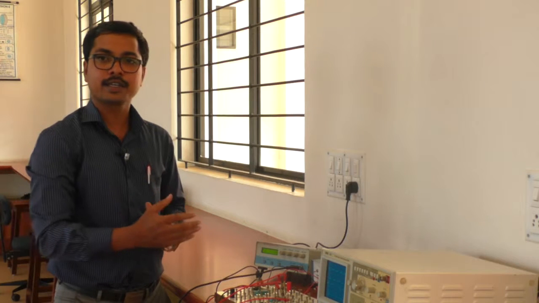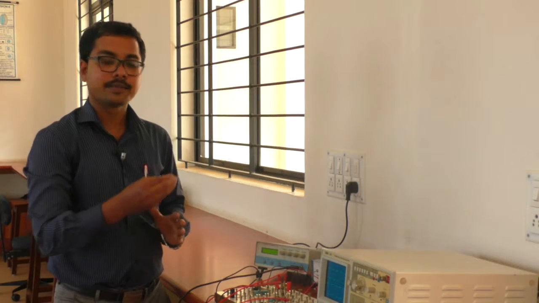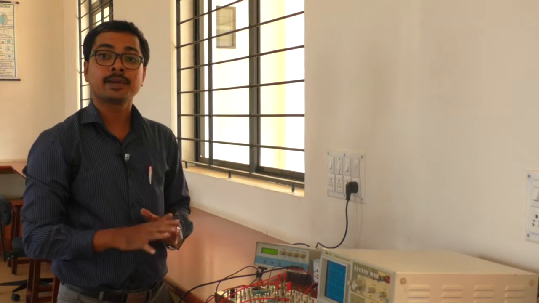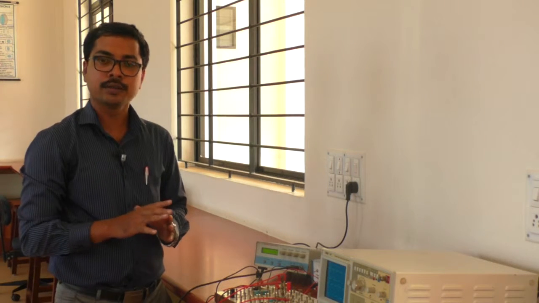There are different applications of OPAMP like inverting amplifier, non-inverting amplifier, and different mathematical operations that can be performed using your operational amplifier. That will be discussed in the further classes. Thank you.